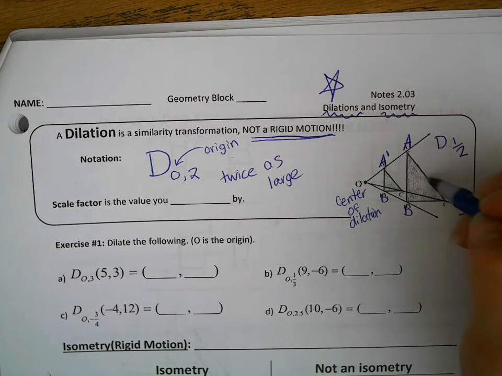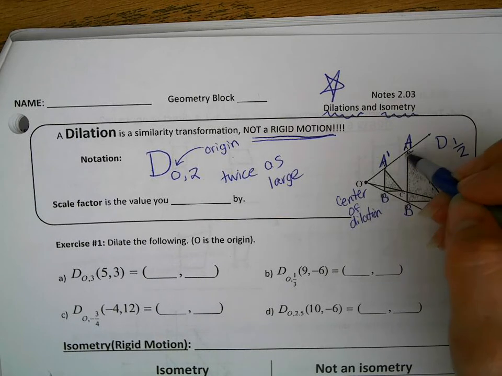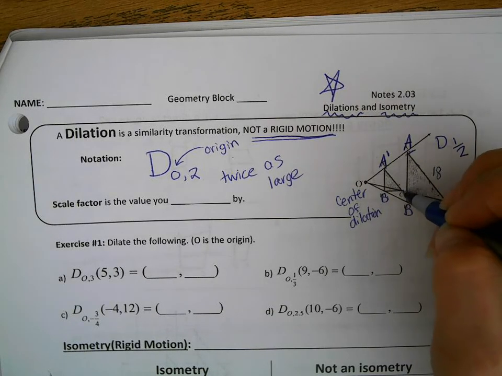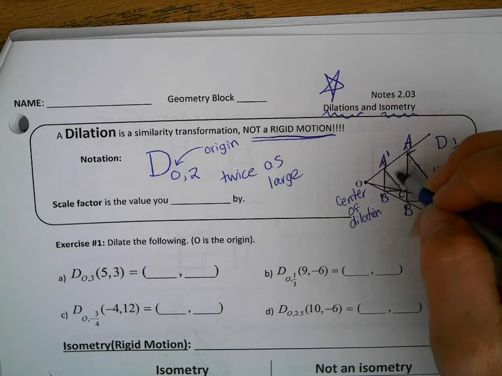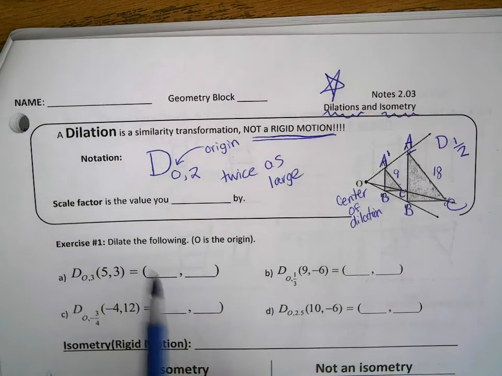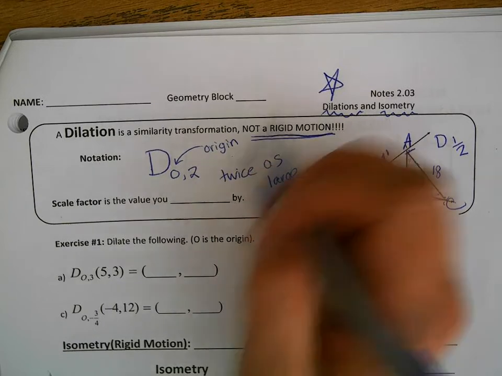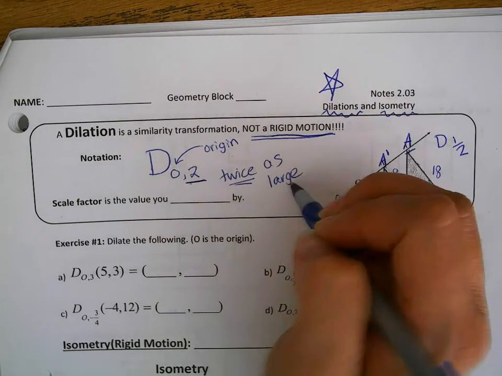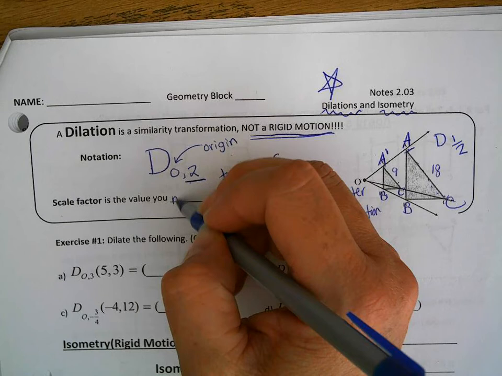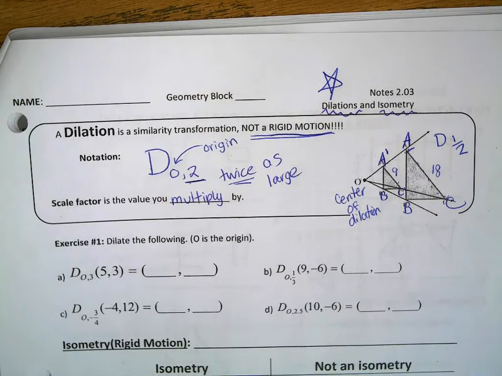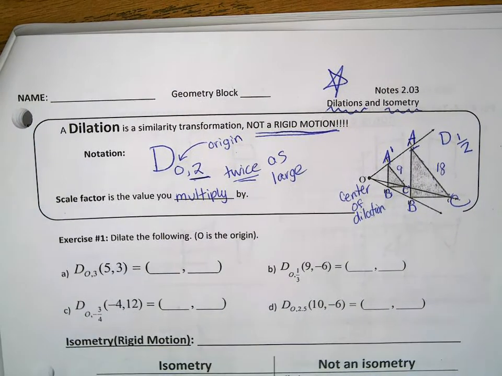That the length of AC, if this was, let's say, 18 units long, A prime, C prime would be 9 units long, where its length became half as well. The scale factor is this number right here. So 2 would mean twice as large. So scale factor is the number you would multiply by. So if it's 2, it's twice as big. If it was 3, it would be 3 times as large.